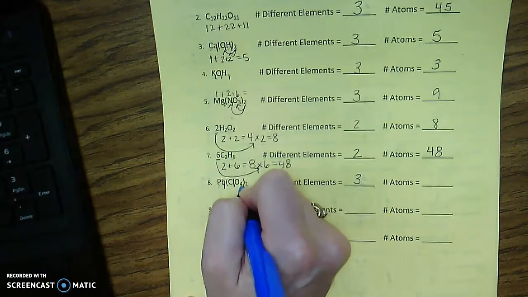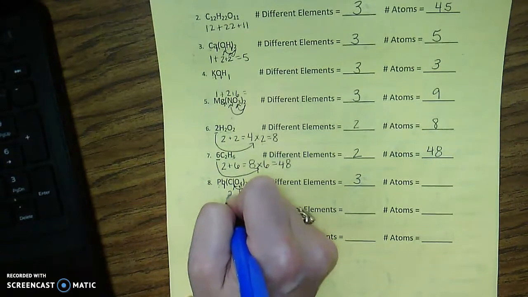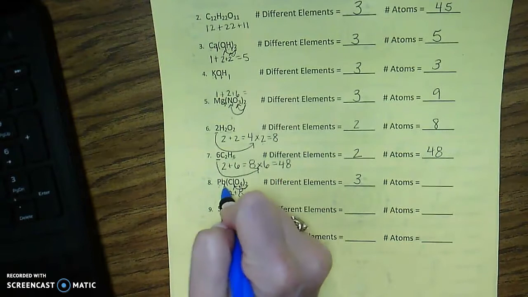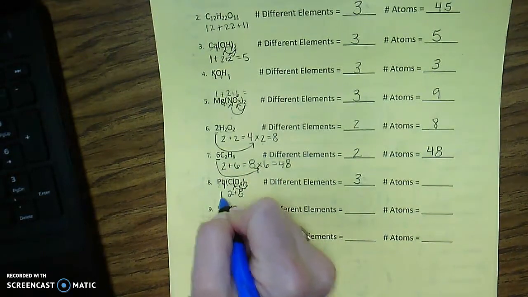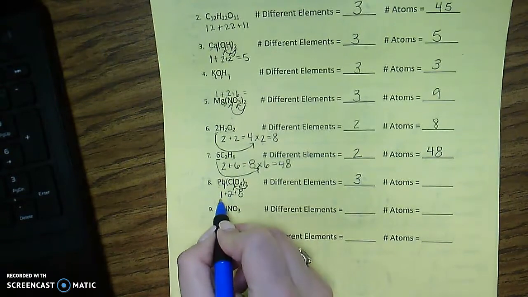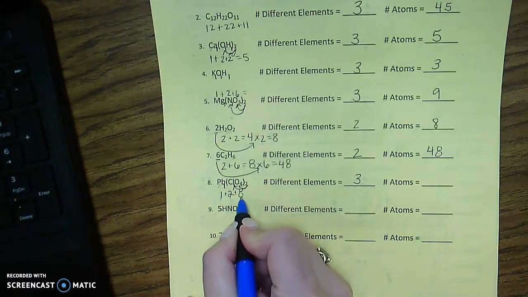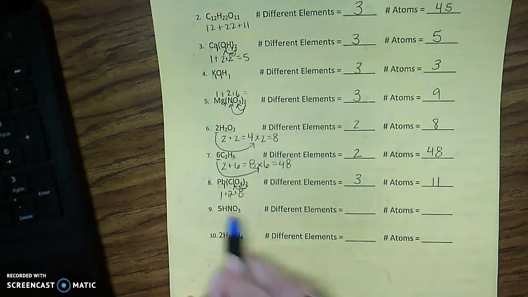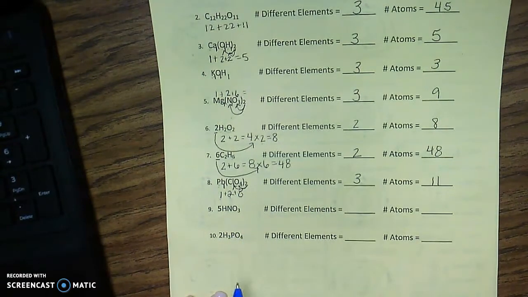So 2 times 4 is going to give me 8 oxygens. And 2 times that understood 1 is going to give me 2 for the chlorines. And the 2 does not get multiplied by the lead because lead is not in the parentheses. So there's just 1 lead. So 1 plus 2 is 3, plus 8 is going to be 11. So there's 11 atoms total for lead perchlorate, and there's 3 different elements involved.